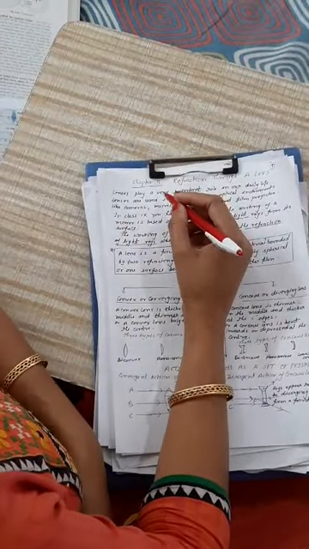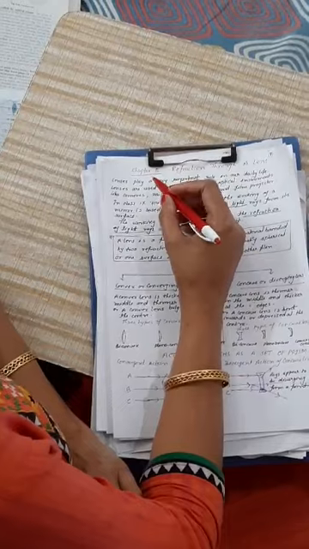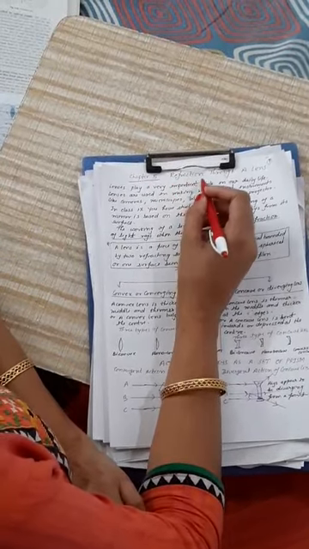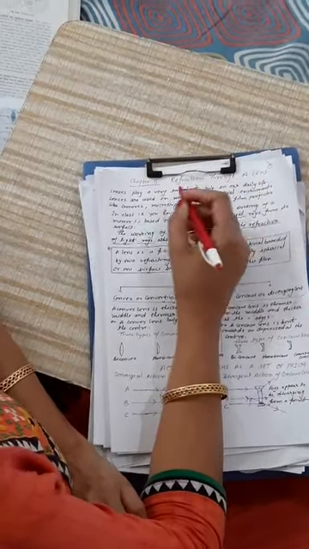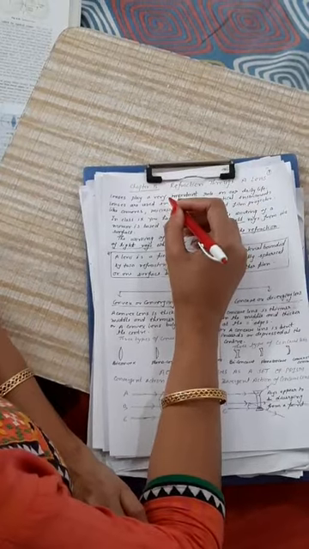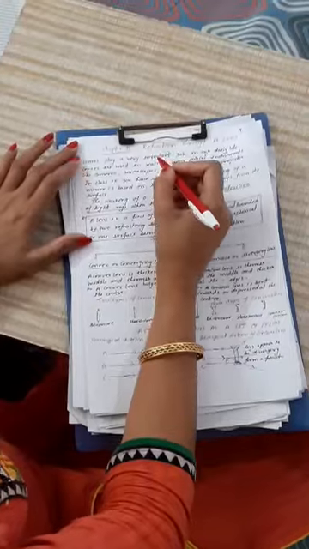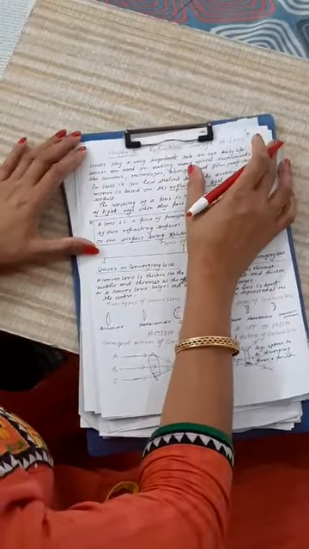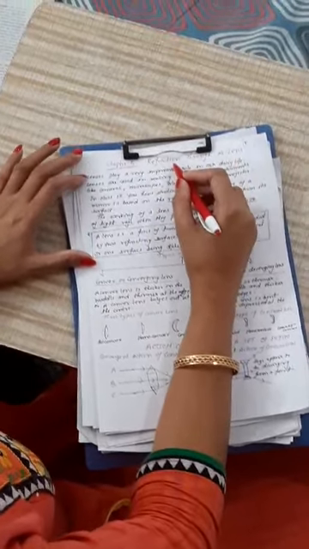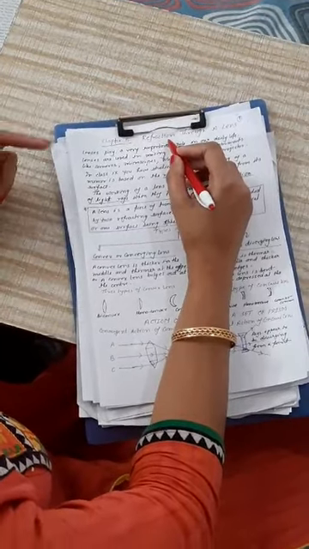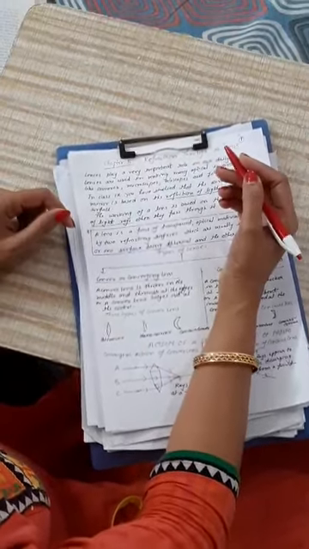Hello students, today in physics we are going to study refraction through a lens. If you remember, we have already discussed the first part, but I am again going to explain it. Before going to explain refraction, first I would like to recapitulate what reflection is.